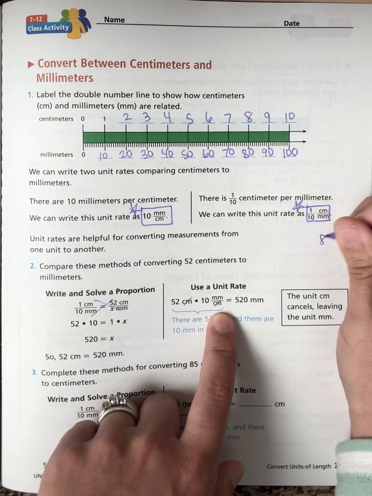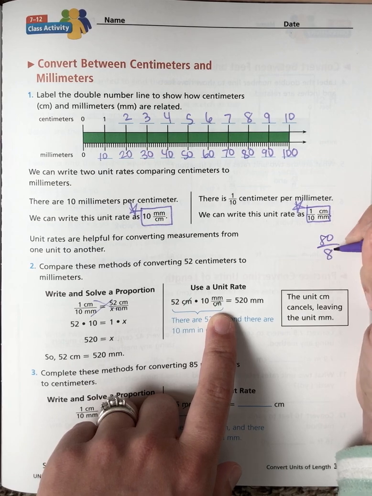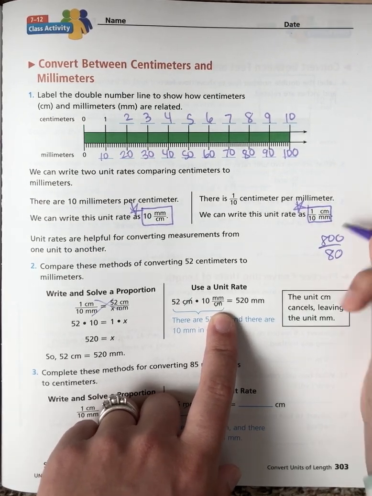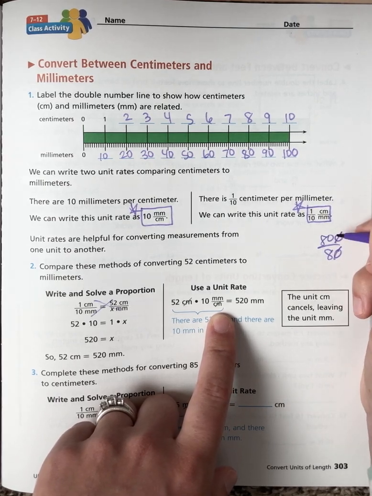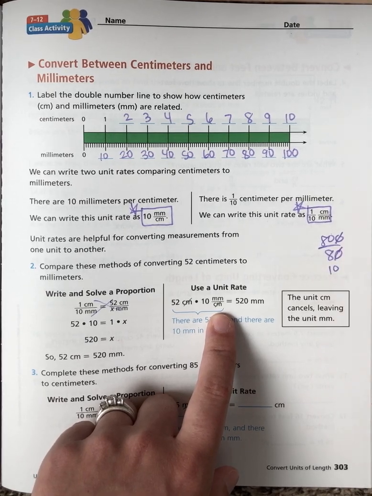If I say 80 over 8, let's do 800 divided by 80. We say the zeros cancel each other out in a fraction. We say, oh, well, then I know the answer, because 8 divided by 8 is 1. And then you have 1 0 left over, so the answer is 10, right? Zeros cancel each other out.